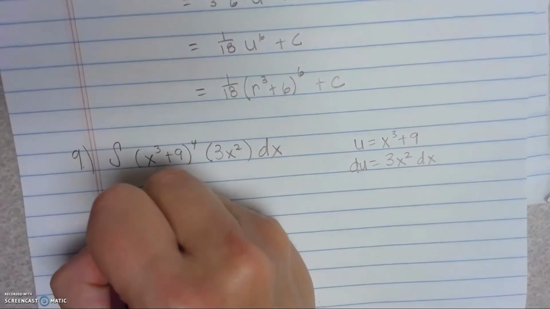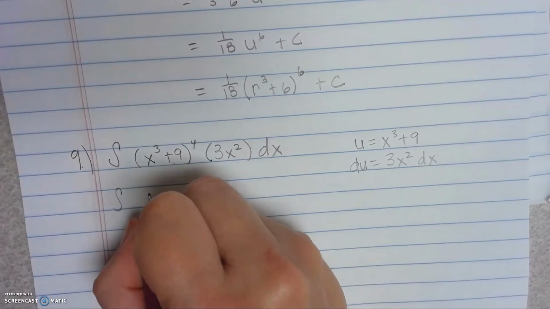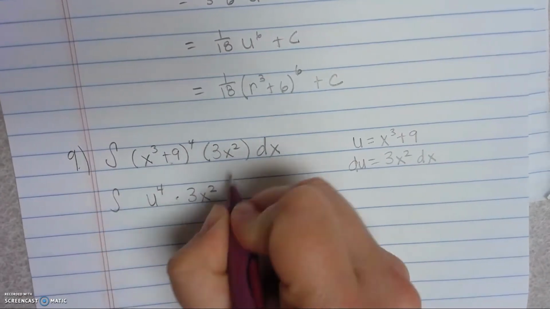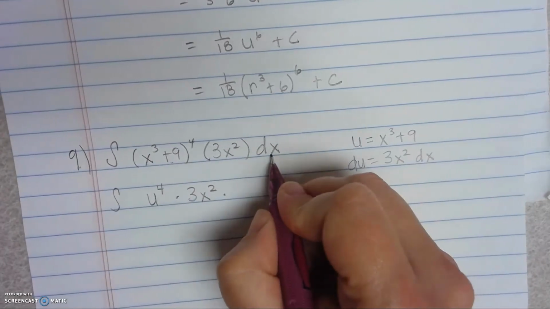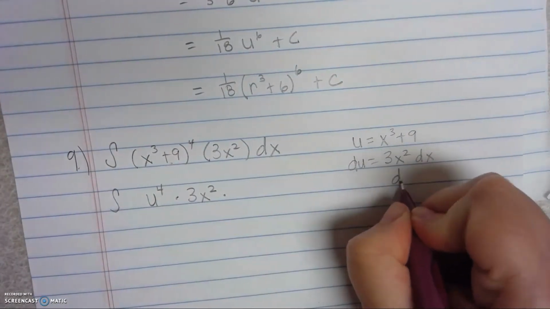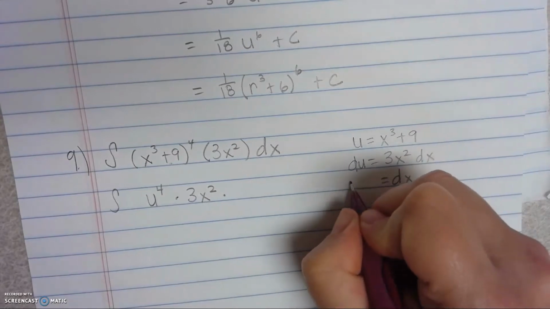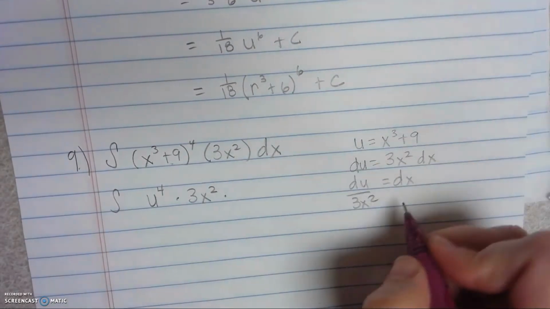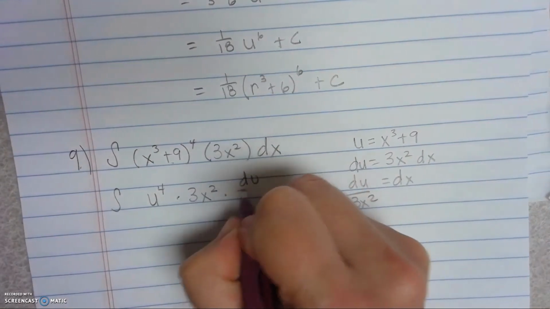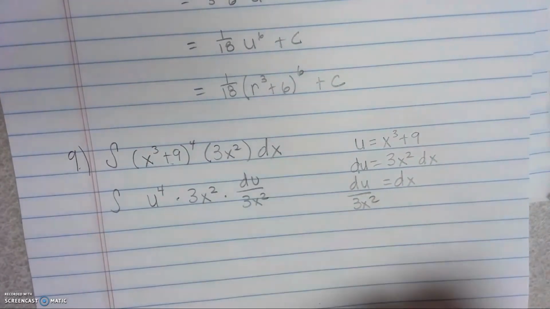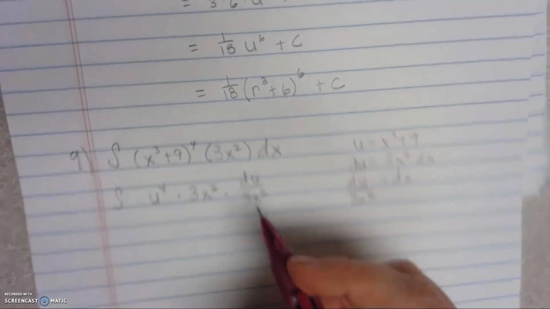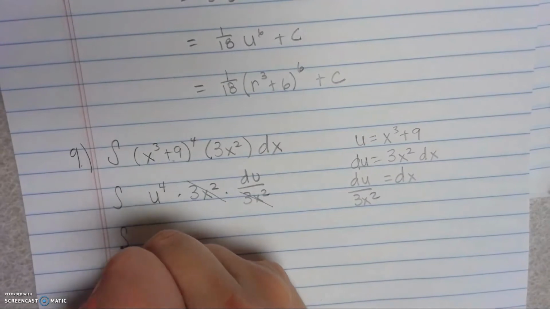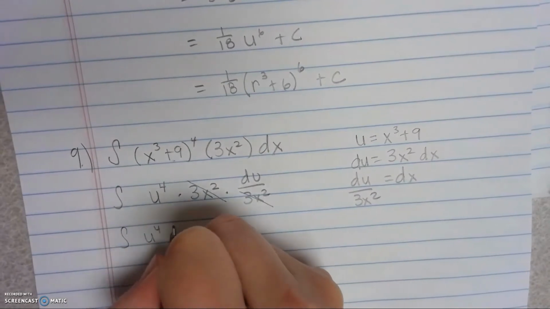Alright, so now what we have, we're letting u represent that. So that'll be u to the 4th. We have 3x squared. We haven't done anything with that. And now we have dx. So we're going to solve this right here for dx by dividing both sides by 3x squared. So in place of this dx, I'm going to put du over 3x squared. Alright, now this 3x squared and this 3x squared will cancel out. And I'll have u to the 4th power du.